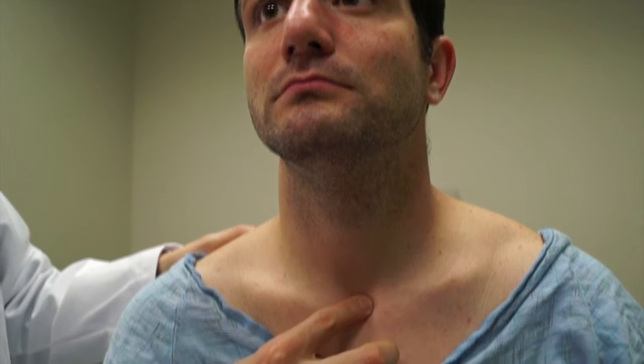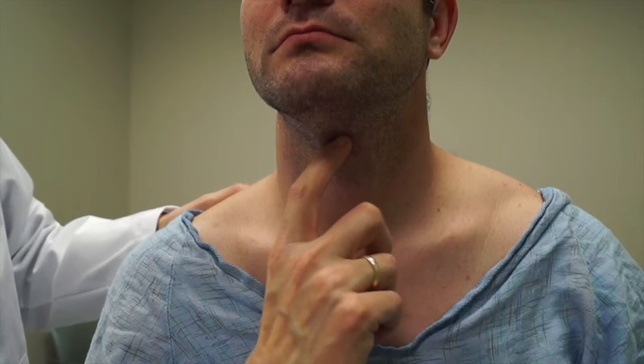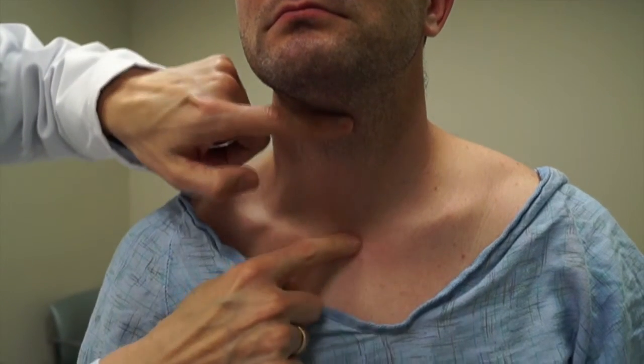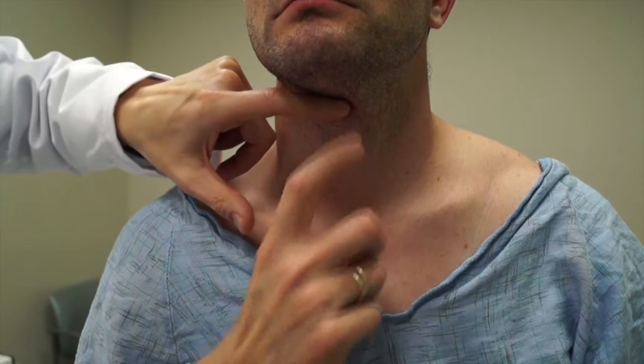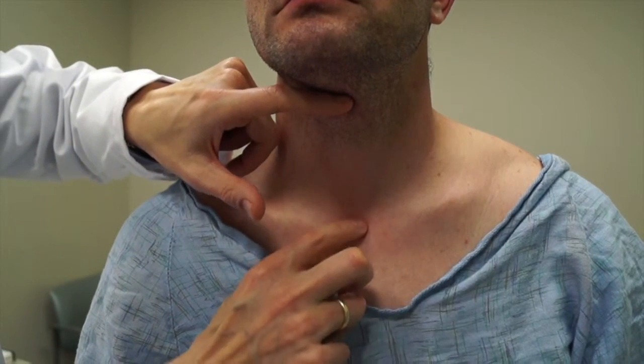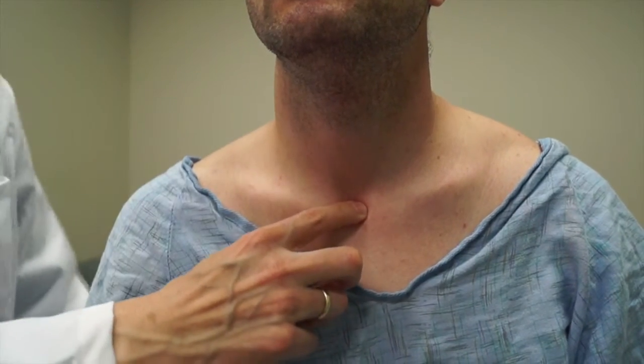And so one way to measure that is the distance between the suprasternal notch and the top of the thyroid cartilage. So it's this distance here, if you can see. So suprasternal notch and the thyroid cartilage. If this distance becomes less than 4 centimeters, that's suggestive of emphysema.